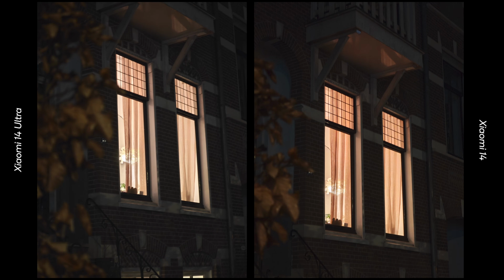Zooming in with the 3.2 times zoom, again I would say a very similar approach, but some slight color differences between the two. Again, I would say that the 14 Ultra is a bit closer in reality than the 14, but both of them doing an excellent job here.